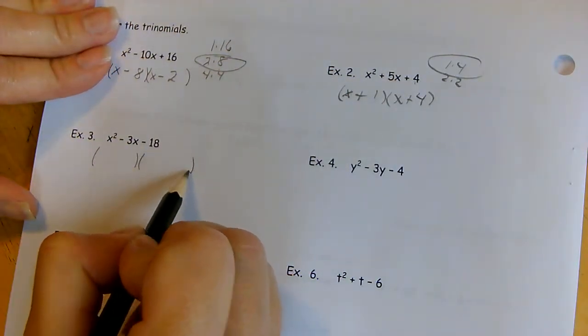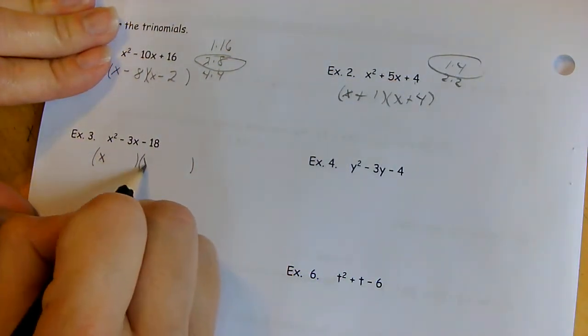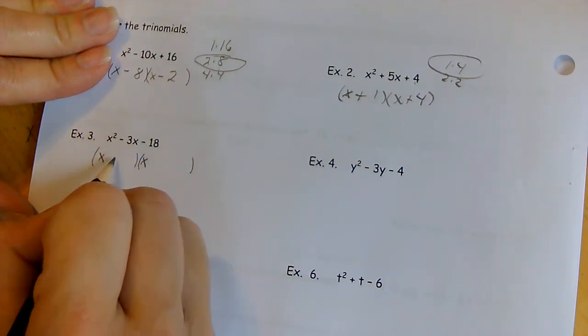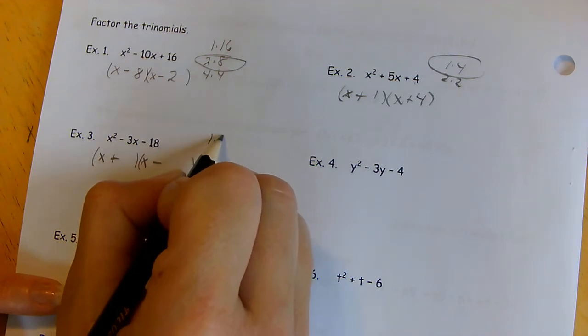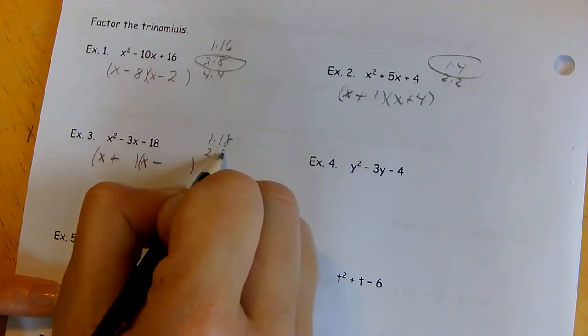Here, let's set up my parentheses. Break up my first term, sorry. When C is negative, I'm going to have one of each sign. So I'm looking for two numbers that multiply to 18.